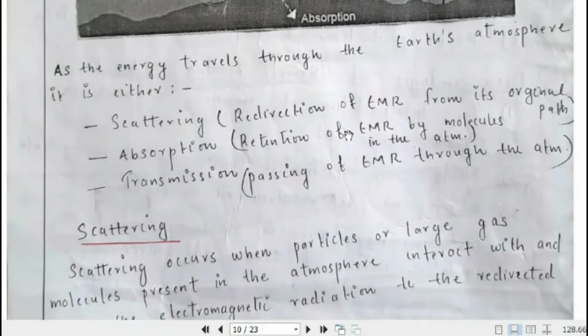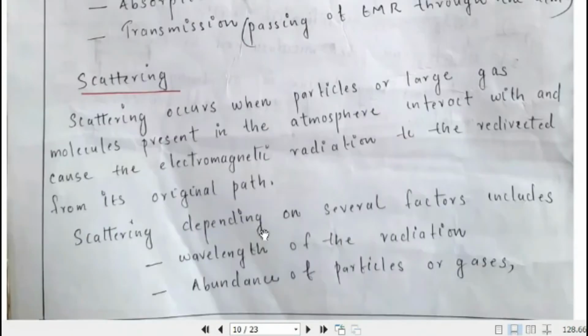Scattering, which is a redirection of electromagnetic energy from its original path. Absorption, a retention of electromagnetic energy by molecules which are present in the atmosphere. Transmission, passing the electromagnetic energy through the atmosphere and reaching the Earth's surface. First one, scattering.